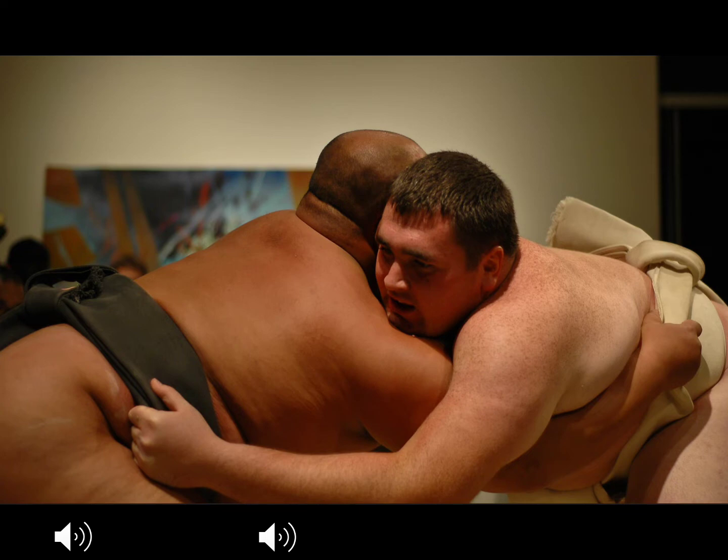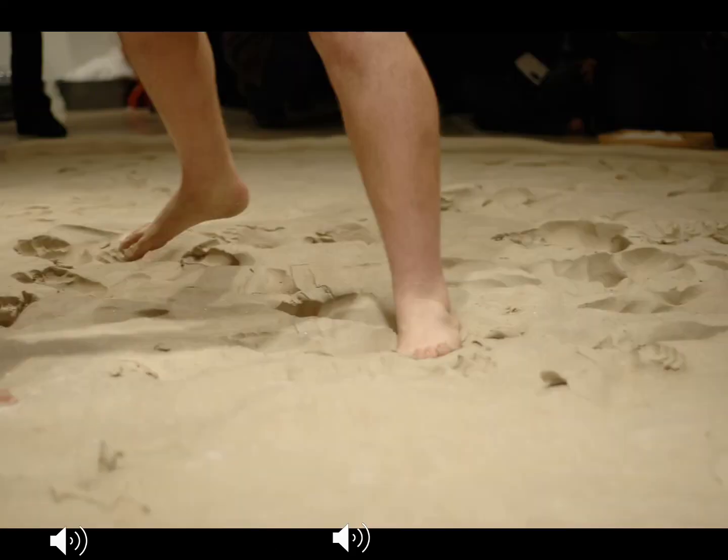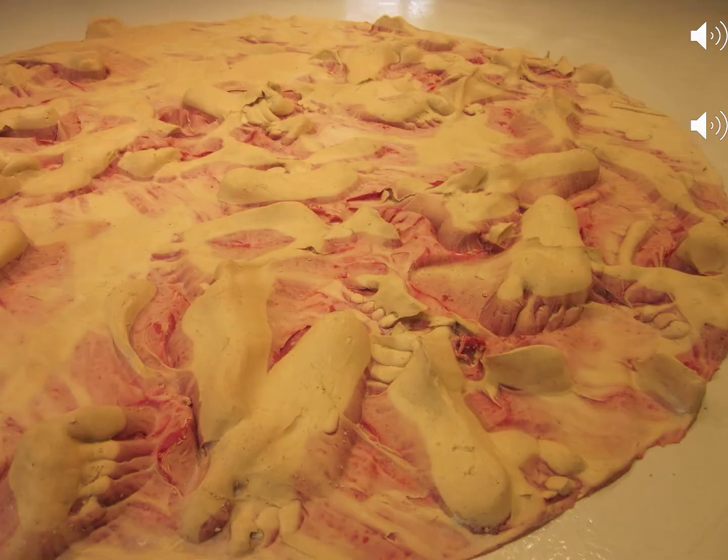The object is quite simple. One wrestler has to throw the other out of the ring. As the two wrestlers fought with each other, their feet left a number of imprints in the clay. Jocelyn did a number of other performances using dancers, fencers, and others. And here you can see the cast that she did with the imprints of the sumo wrestlers fighting. They were cast in a kind of silicone foam rubber.